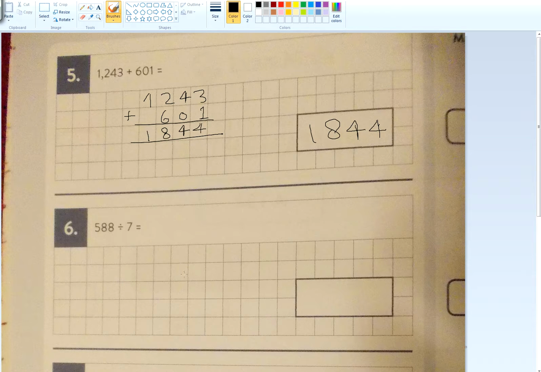588 divided by 7. So we can use the bus stop technique. You put the 588 inside the bus stop and the 7 outside. The number that you're dividing by goes outside, even though it's written here second, it actually goes here first. So let's have a look. How many 7s go into 5? The answer is 0, remainder 5. So 58: 7 times by 8 is 56, remainder 2. And that will give you exactly 84.